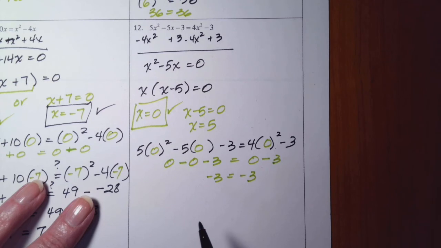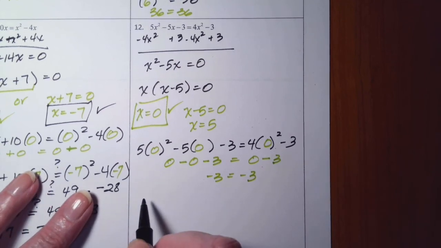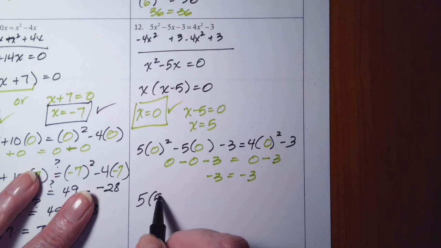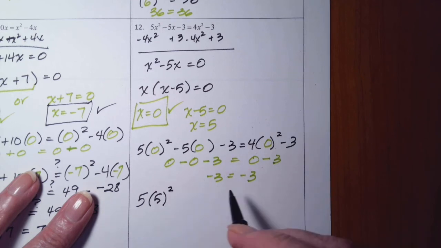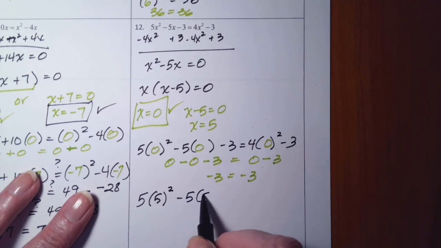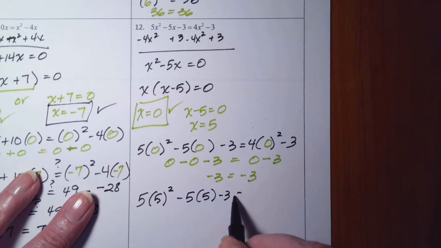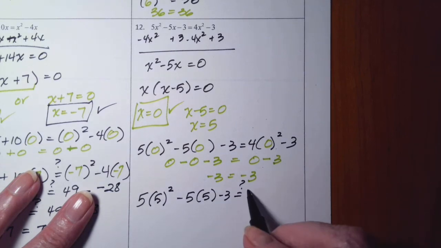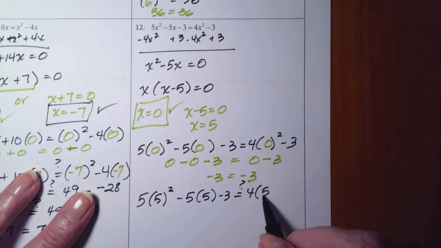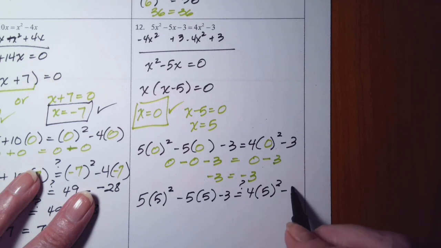Okay, now let's do it again with the 5. And I'll just go ahead and plug it in. 5 times 5 minus 3. Does that equal 4 times 5 squared minus 3?